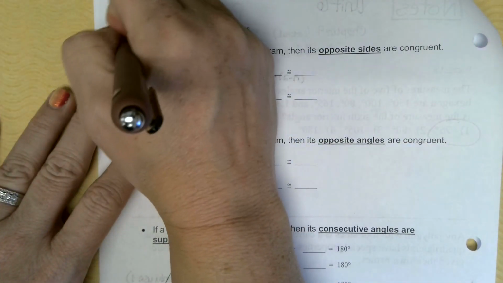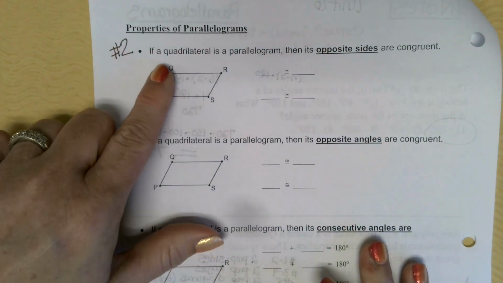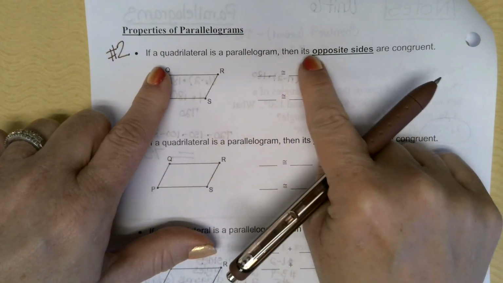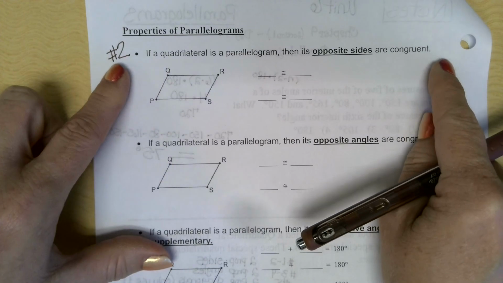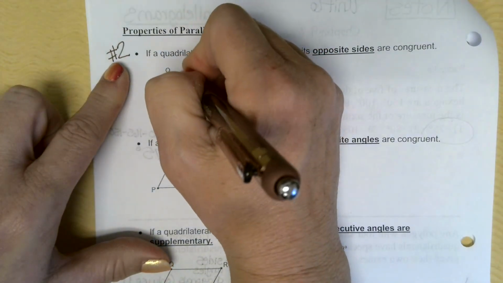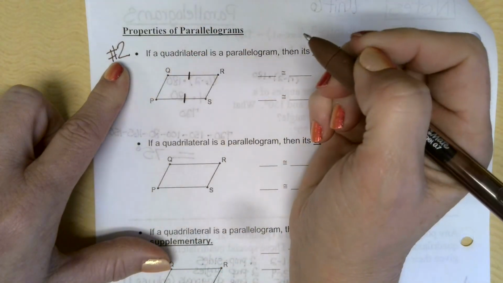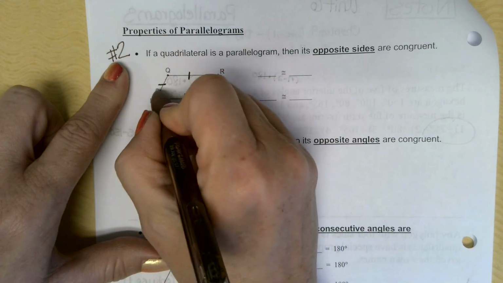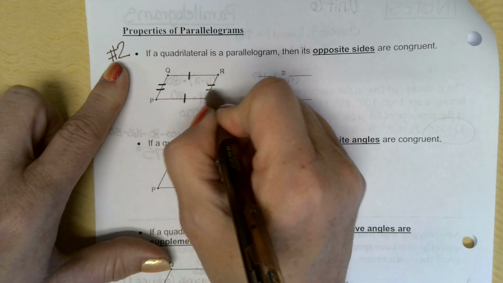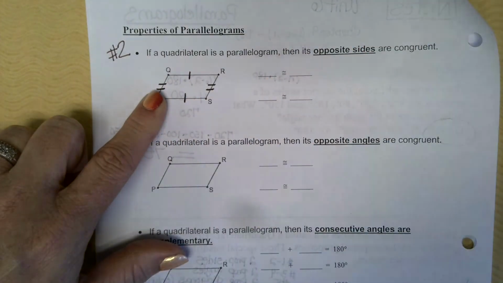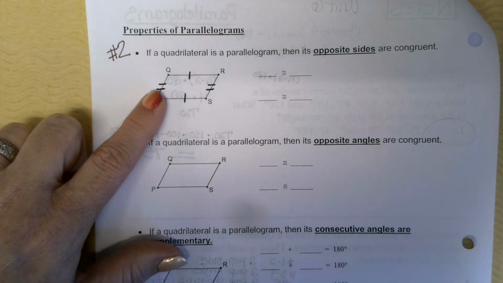Okay, so this is number 2, still talking about the sides. If a quadrilateral is a parallelogram, then its opposite sides are congruent. So the way that I would mark that in here is I would put the congruency marks like that, and that tells us that opposite sides are congruent.